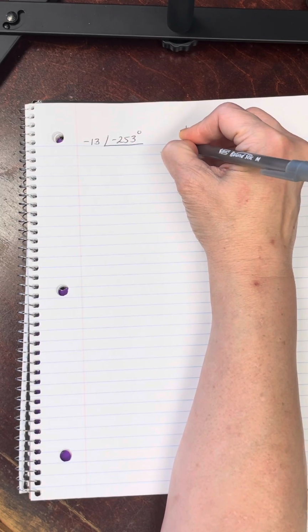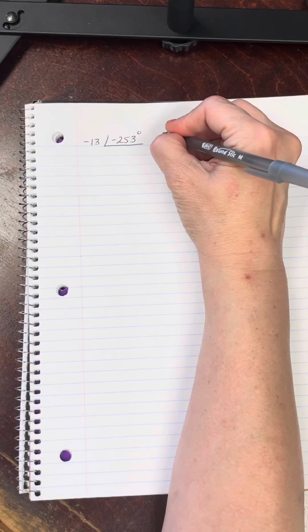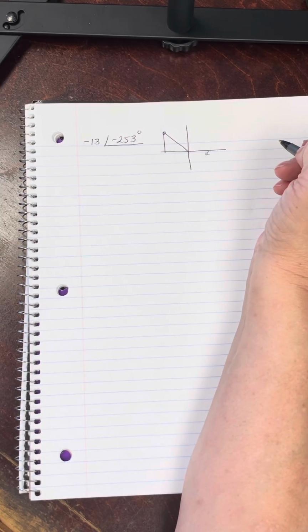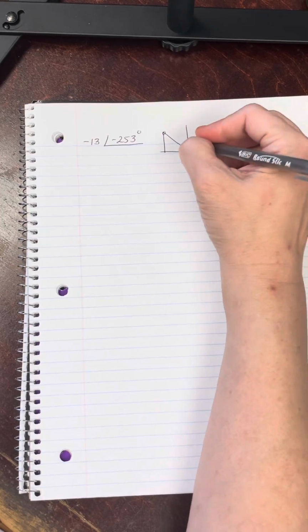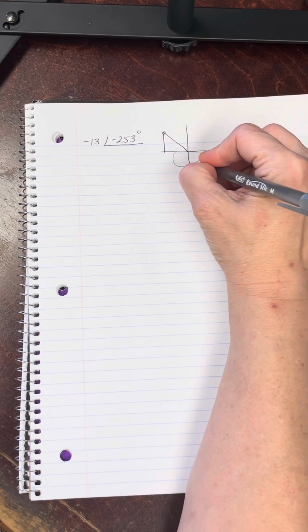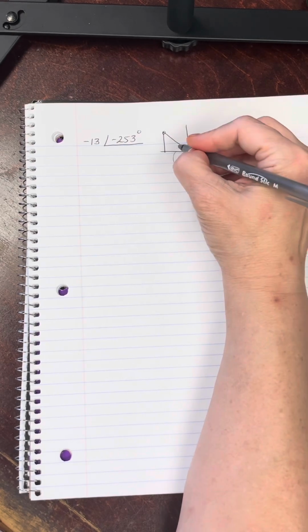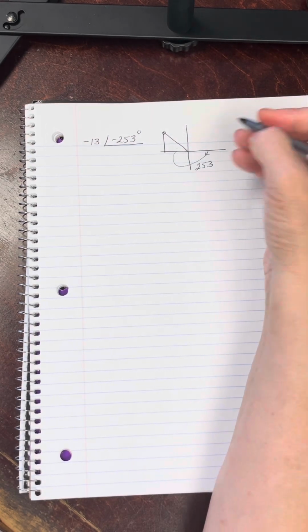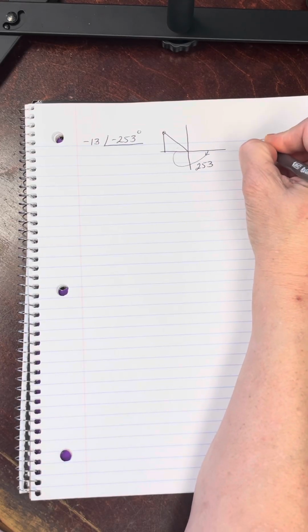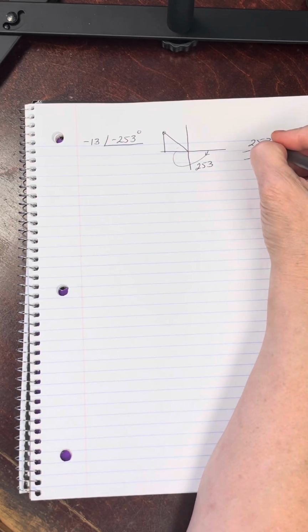I always come from the center to wherever that dot may be, and I form my triangle coming straight down, always connecting to the x-axis. So to fill in my degree, since I went this way and that used 253, how much is inside my triangle? This was 180. Subtract that off.